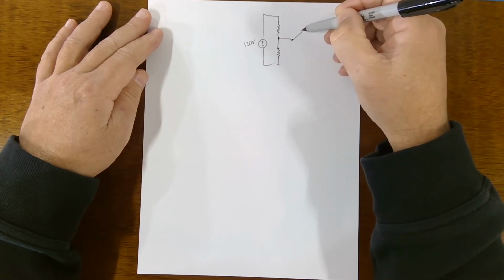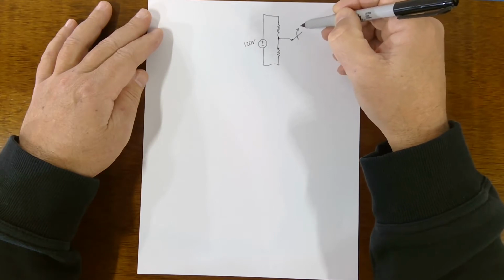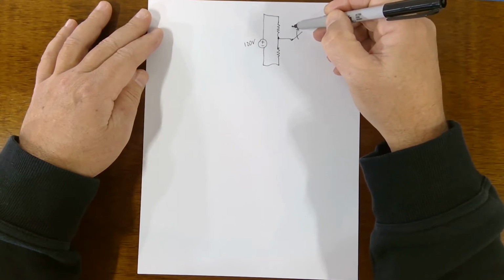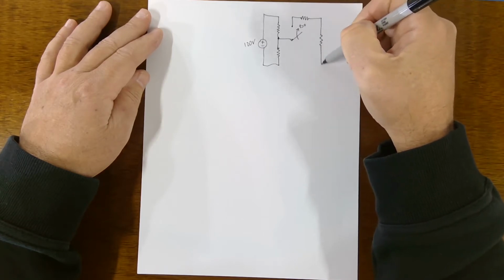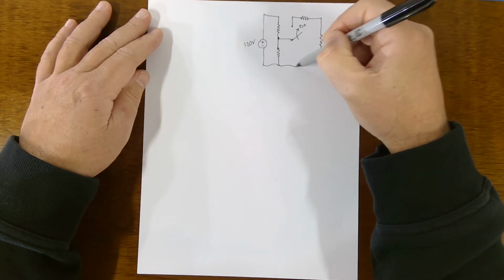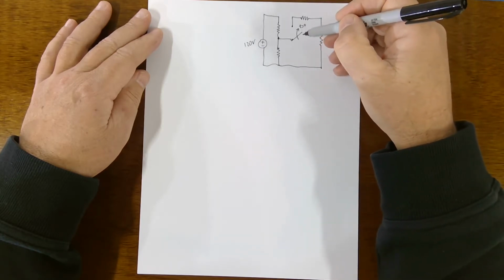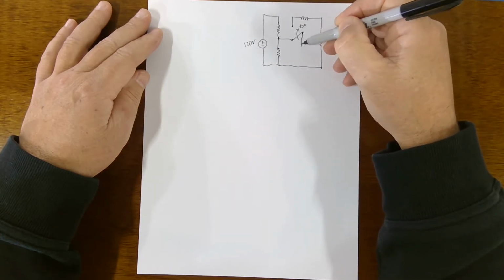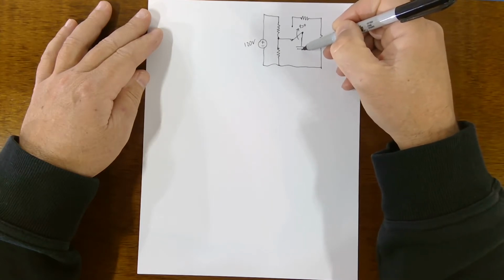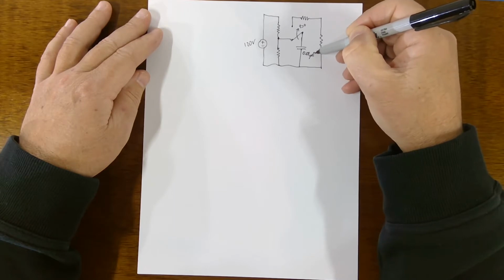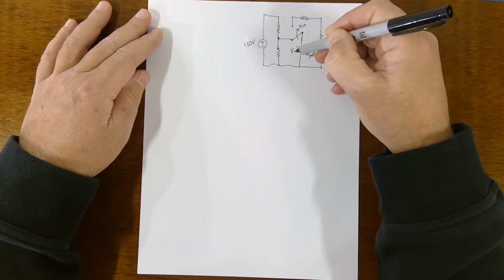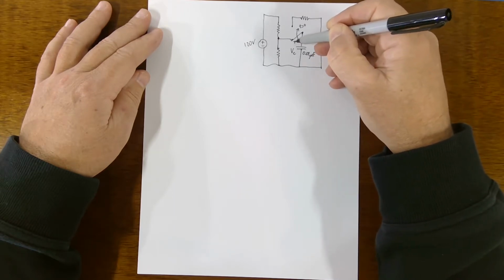So there's a switch here that flips at t equals 0 and connects it to the other side. While the switch is in the first position, it's connected to a 0.02 microfarad cap. This is the voltage across the cap.